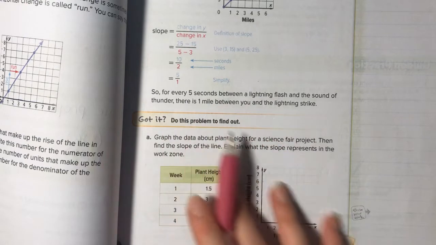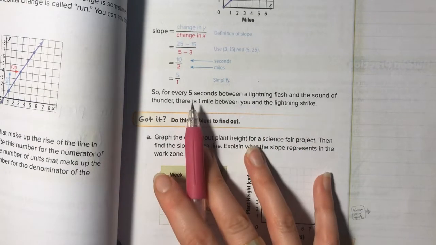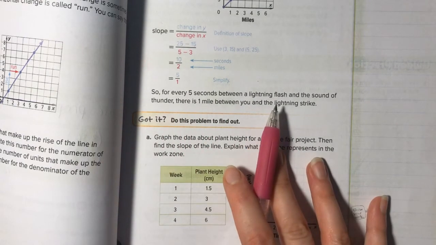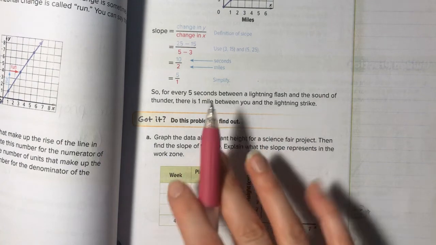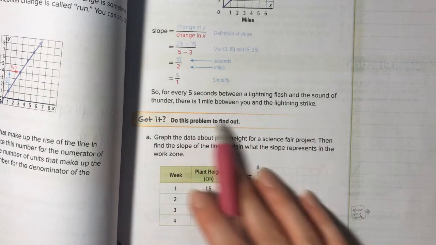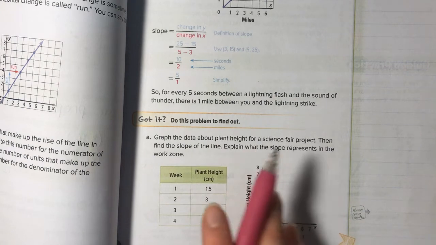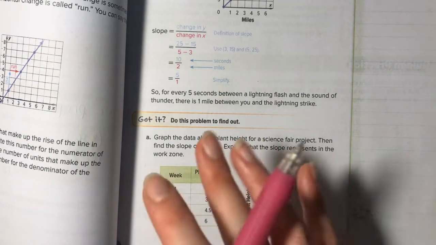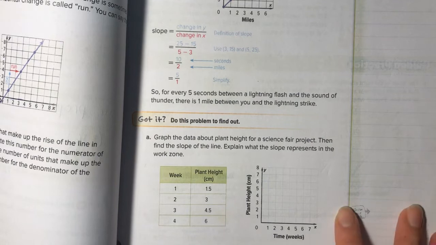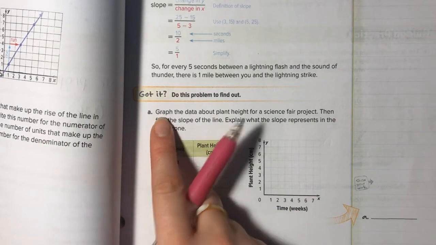So you could count, if you think about it, if thunder strikes or lightning flashes and you can count to 5, that means there's a mile away from you before the storm. So next time a storm hits, try to count between the lightning and thunder. It's pretty interesting. Okay, got it?